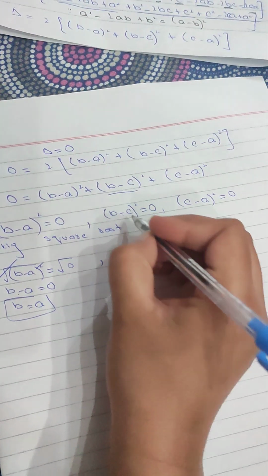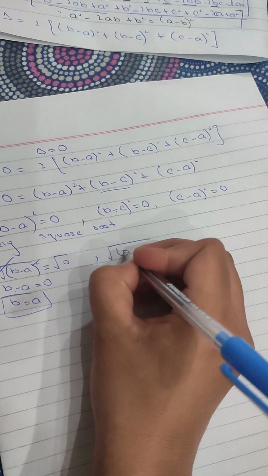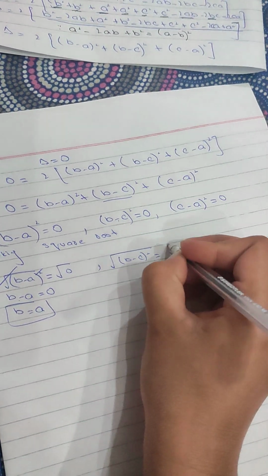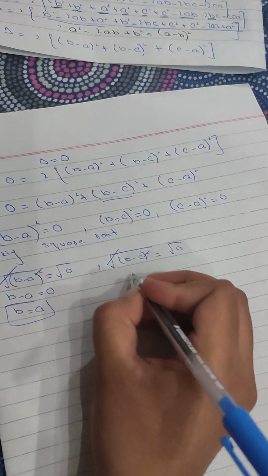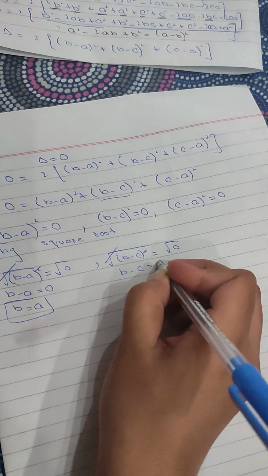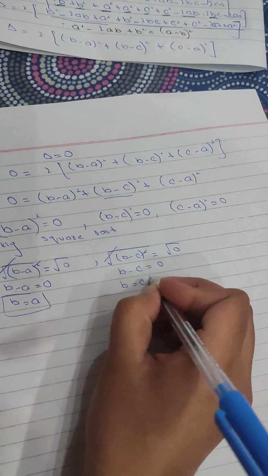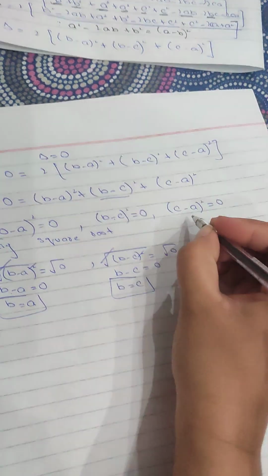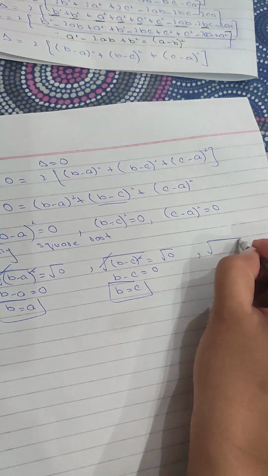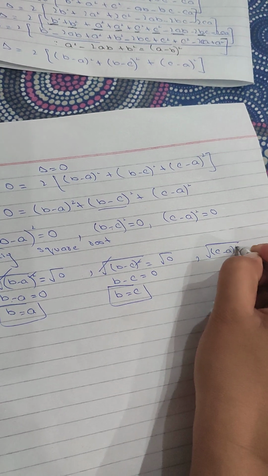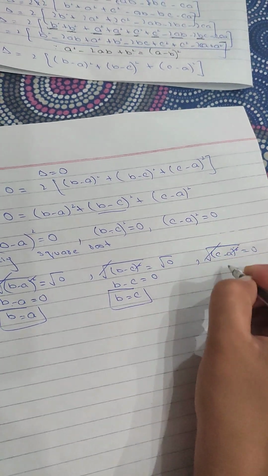Similarly, when I take the square root of b minus c whole square, square and root again cancel. B minus c is equal to the root of 0, which is 0, so b is equal to c. Similarly, from the last we get c minus a whole square is equal to 0. Square and root cancel.